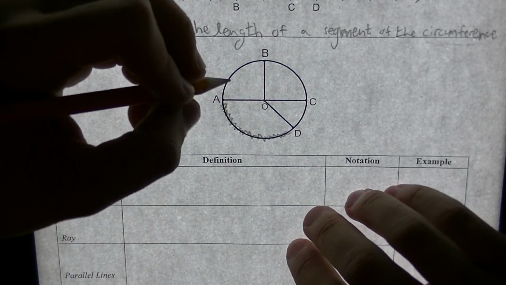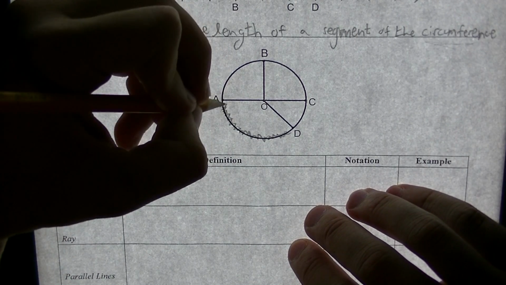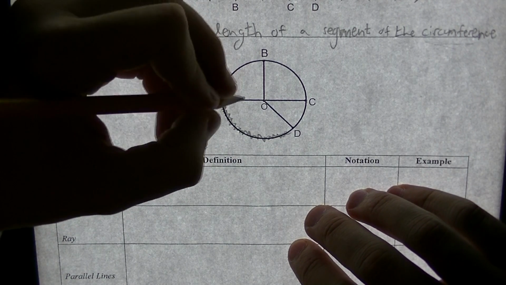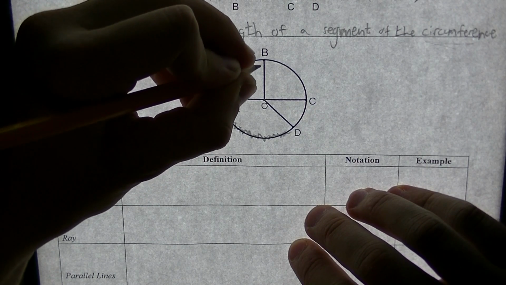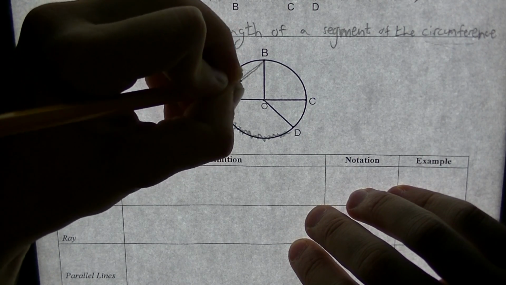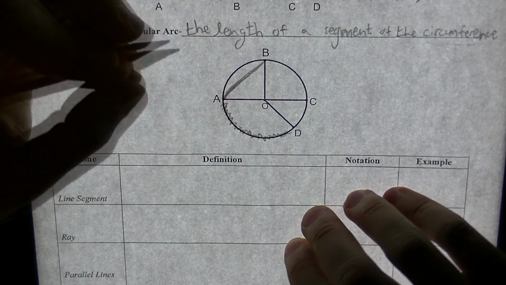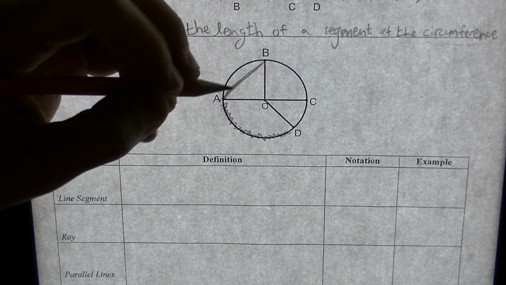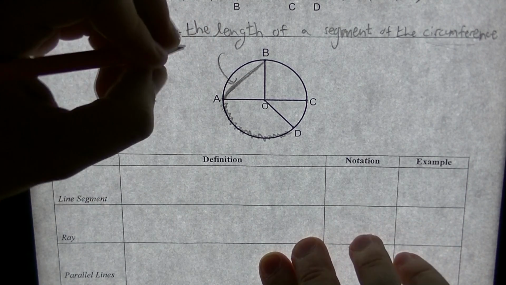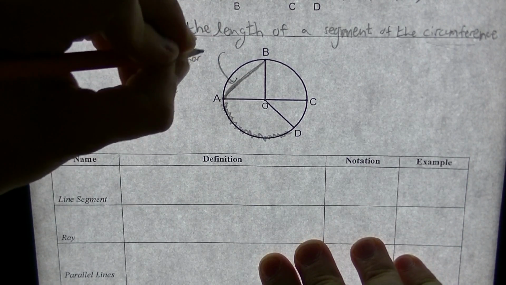Now, there's one other thing I want to show. This line I'm going to draw right here from point A to point B is called a chord. If I have a line that goes from one edge of a circle to another point on the edge of a circle, this is called a chord in a circle.